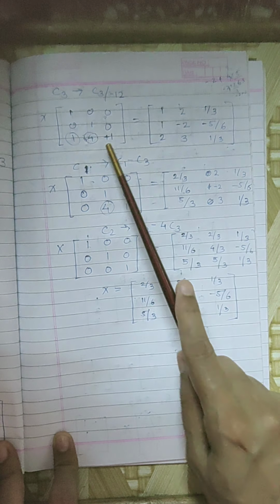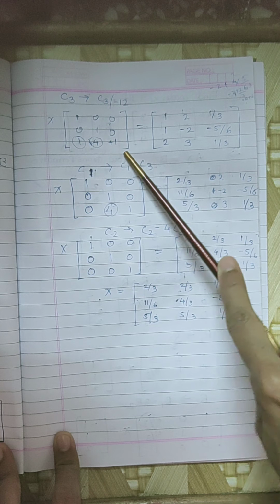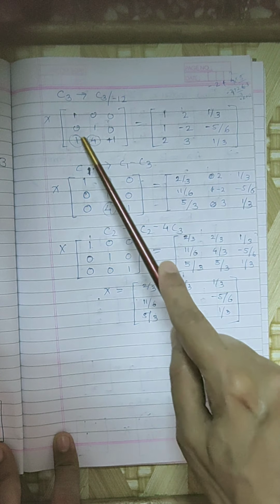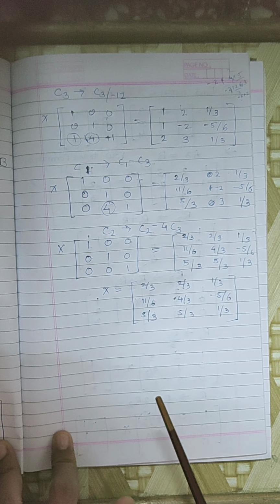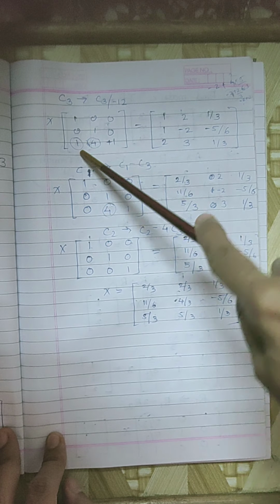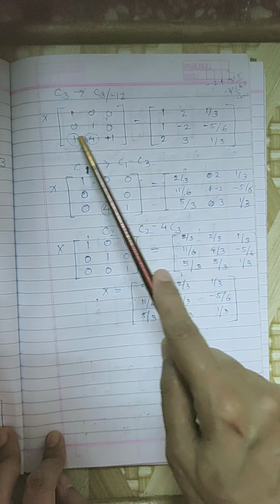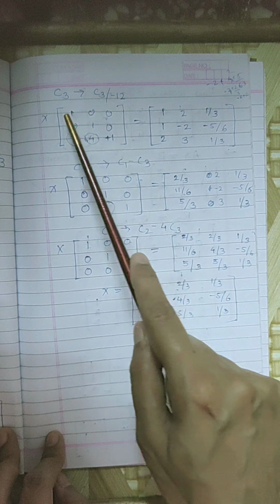Now we have converted this. See, the diagonal elements have become 1. Now we will convert this 1 into 0 first, and then this into 0. Then our identity matrix will be completed. So how to convert this 1 into 0? Suppose 1 minus 1 you do, it becomes 0. Here 1 is there, so no change.